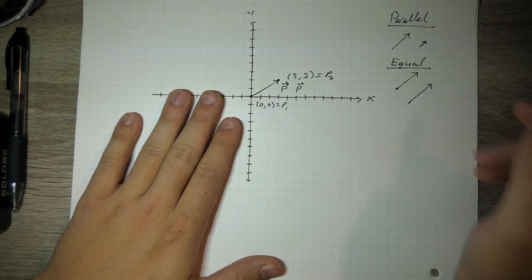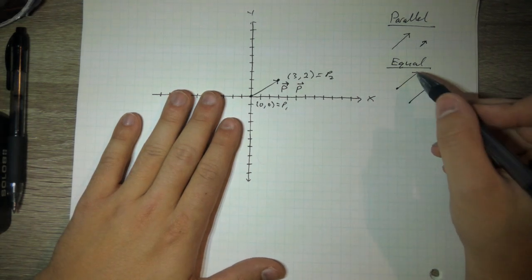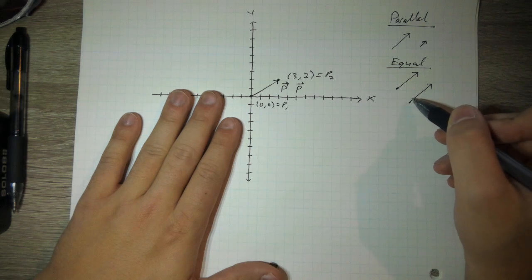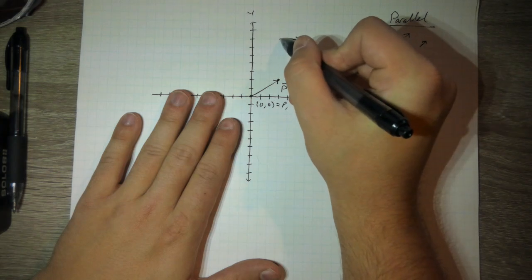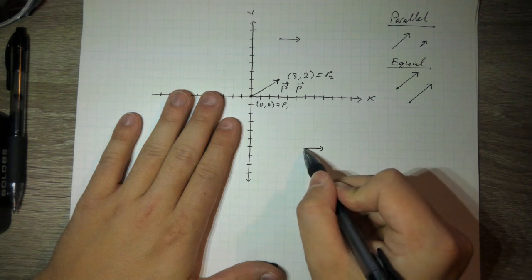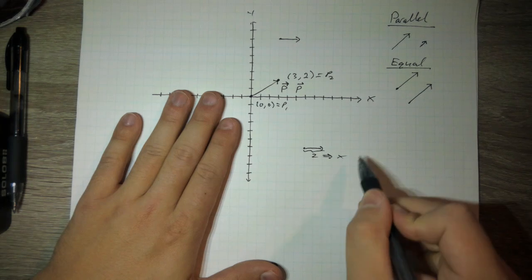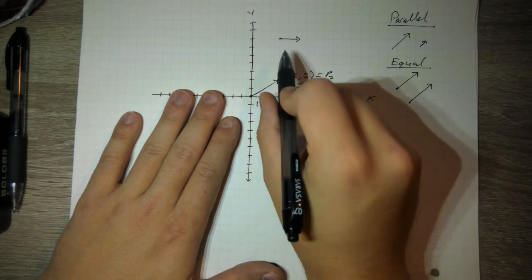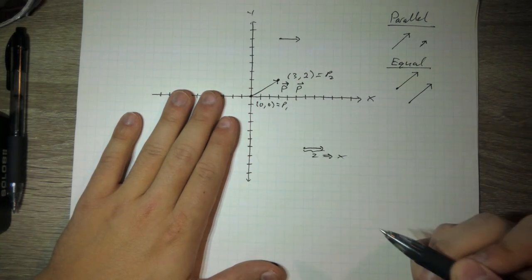Now, notice one thing as well is, in order to be equal, they don't have to be in the same spot on the graph. You could have a vector like this here, and then you could have one down here. They both have a length of 2, and they both point along the x-axis. But even though they're in different locations, they're still considered equal.